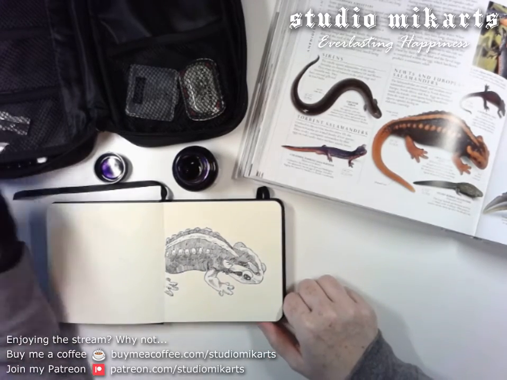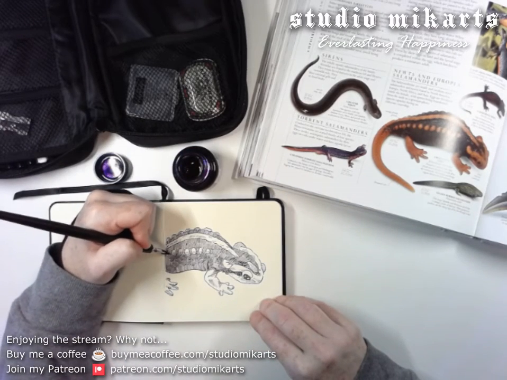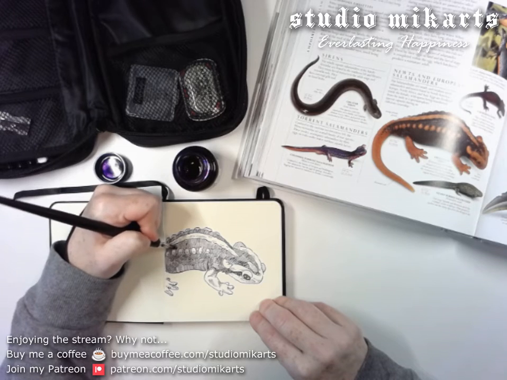Getting much more shaded looking. Bring the cross hatching up right here.